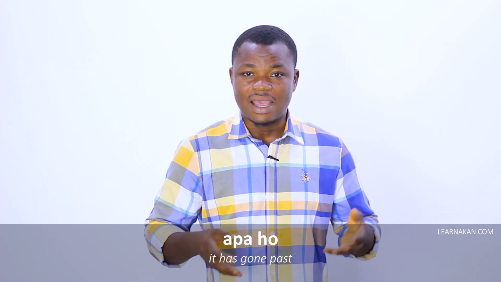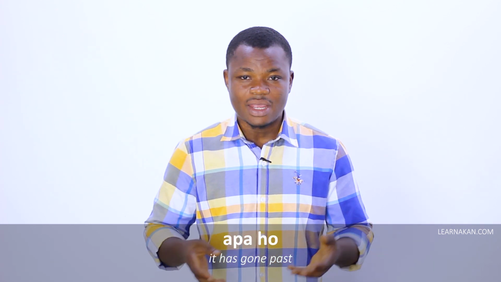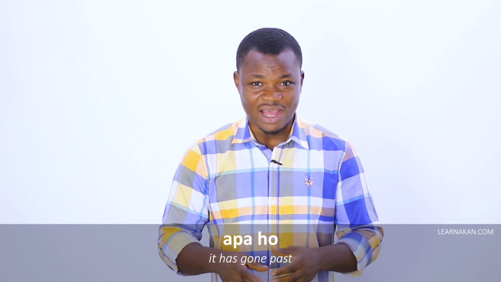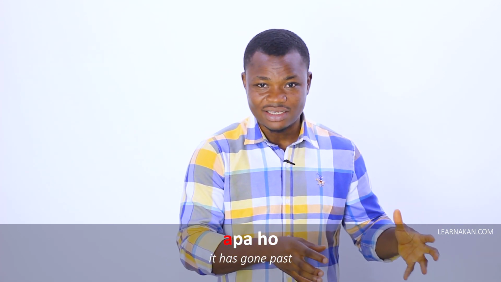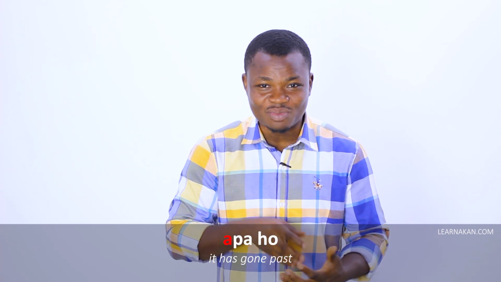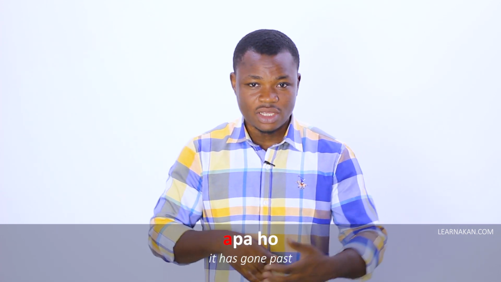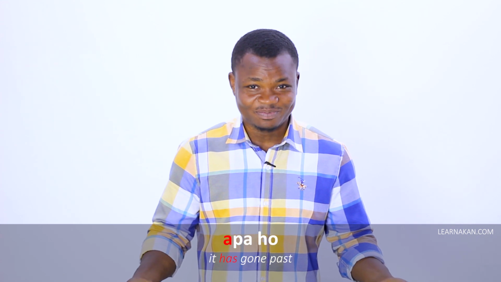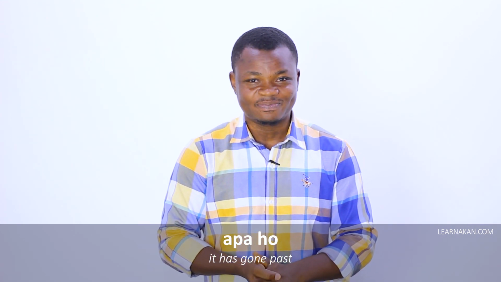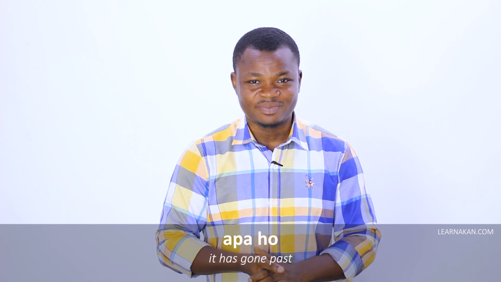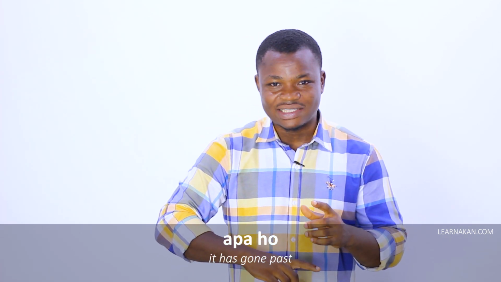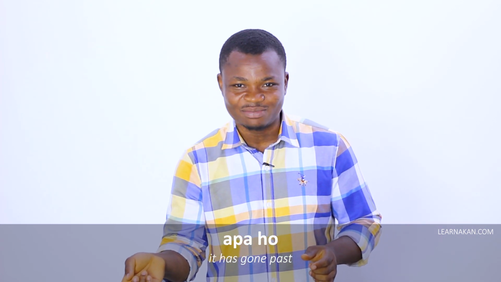Okay, so often that is what you'll be using. Apahon. So we have the a starting this, and this a again is your perfect aspect marker, which translates roughly to has or have, to express a complete action. Now, this is what we'll be using when we are telling the time in a clockwise direction.